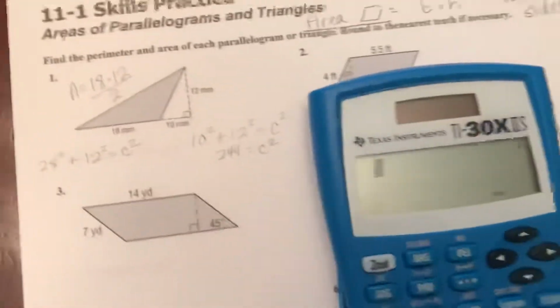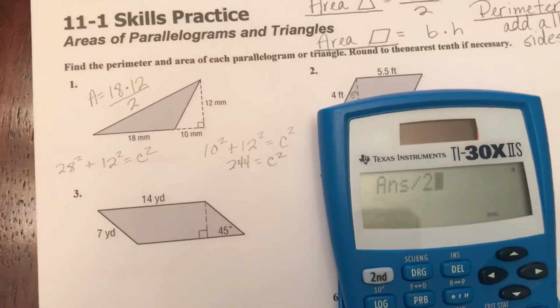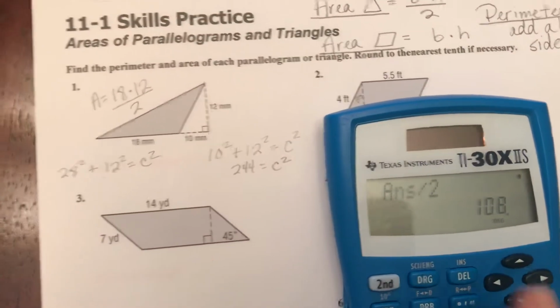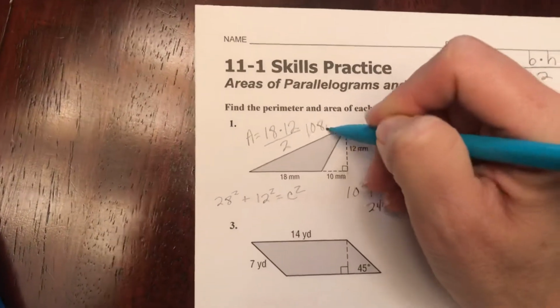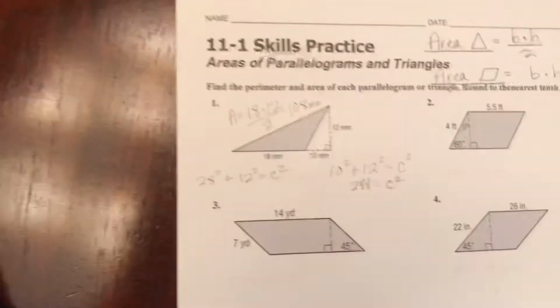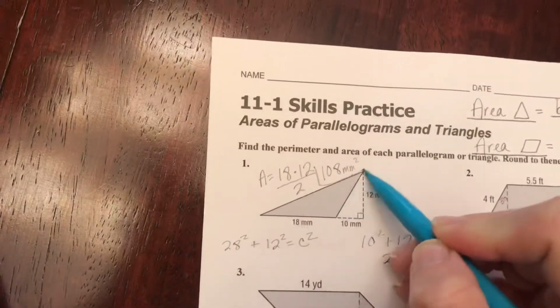So if you type that in, 18 times 12, and then divide by 2, you get 108 for your area. And so the area of number 1 is 108, and I think it's millimeters squared. And again, they always do squared for area. So the area is actually pretty simple for that problem.